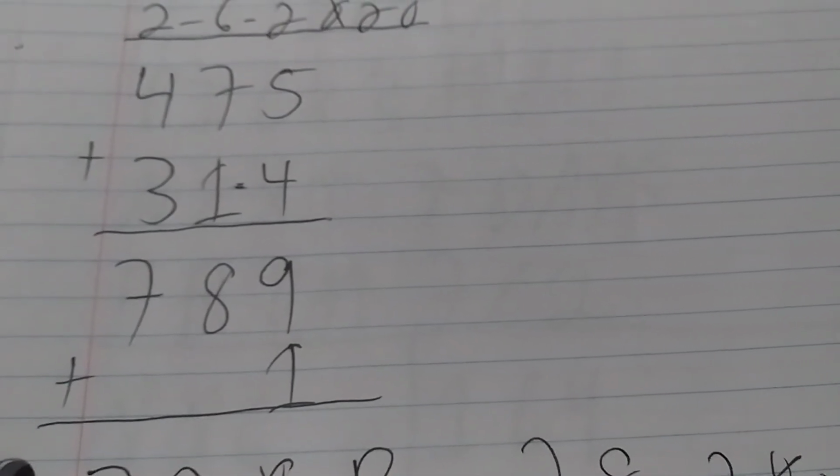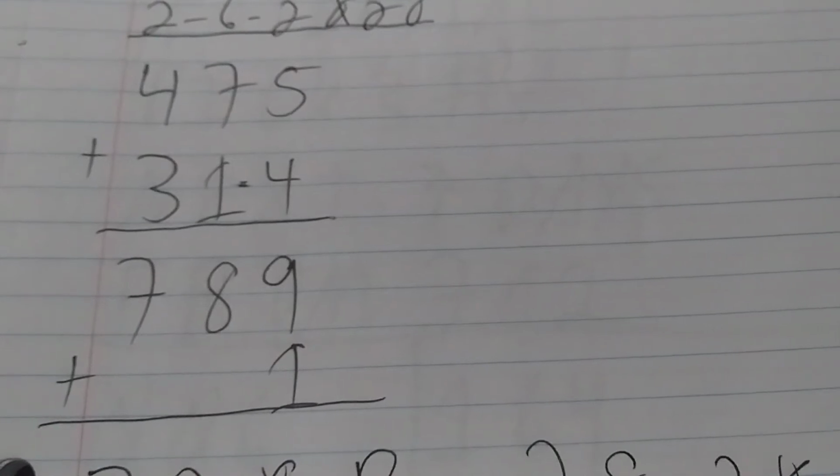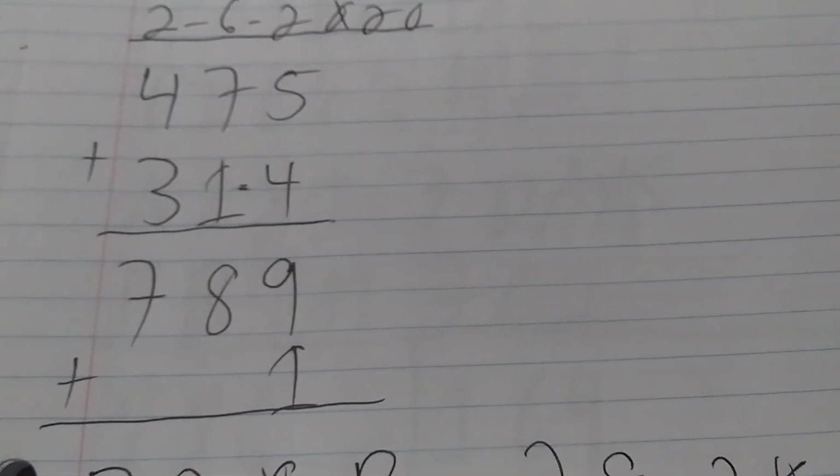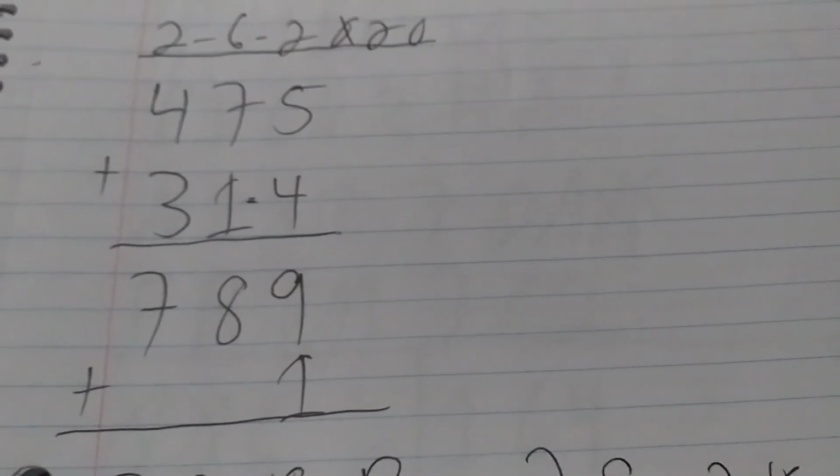And if you are new to the channel, I do have a video that goes over what mirror numbers are if you're totally lost on that portion of the video, or what I'm saying right now.